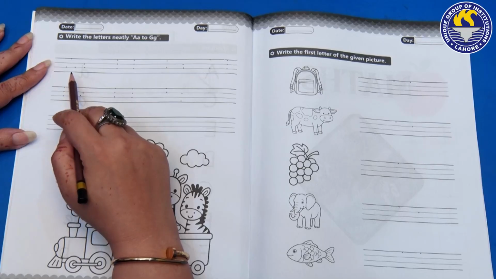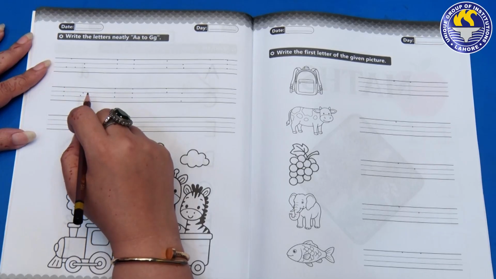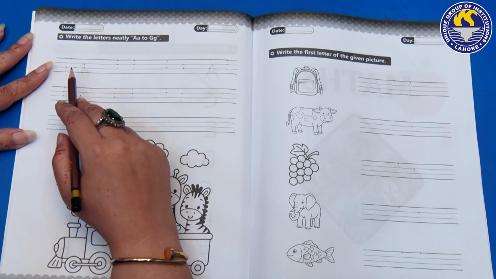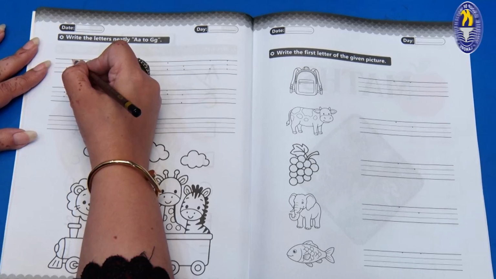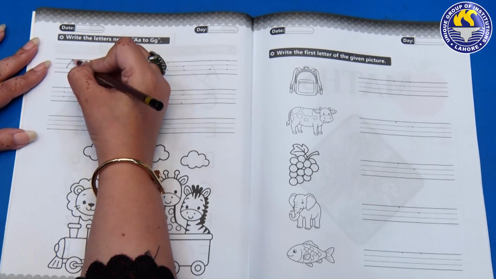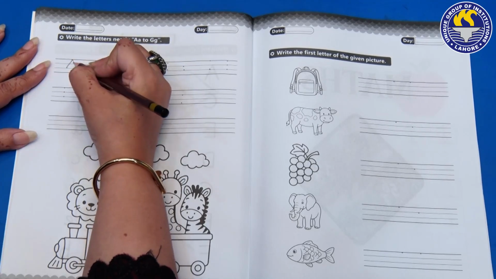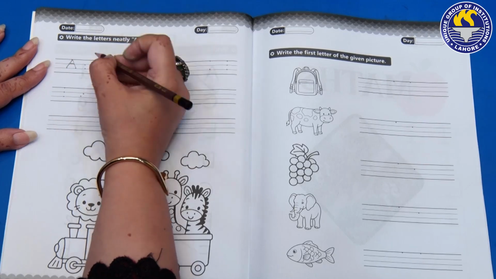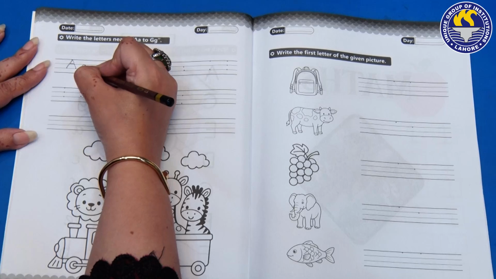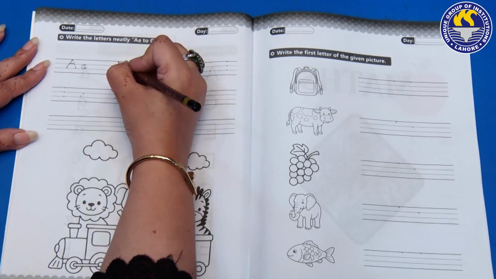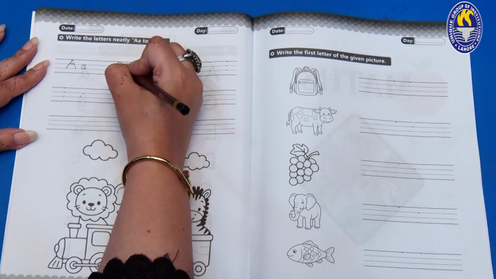Yes, my lovely learners, on this page we will write A till G, capital and small, both the letters. Come on everyone. First of all, we will write A, capital A, small a. B. What comes after A?